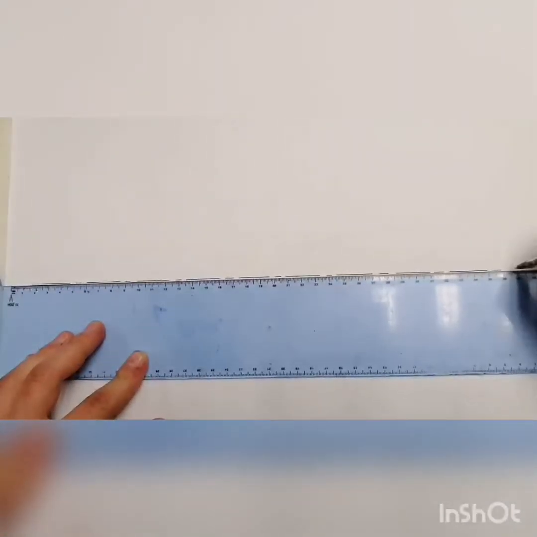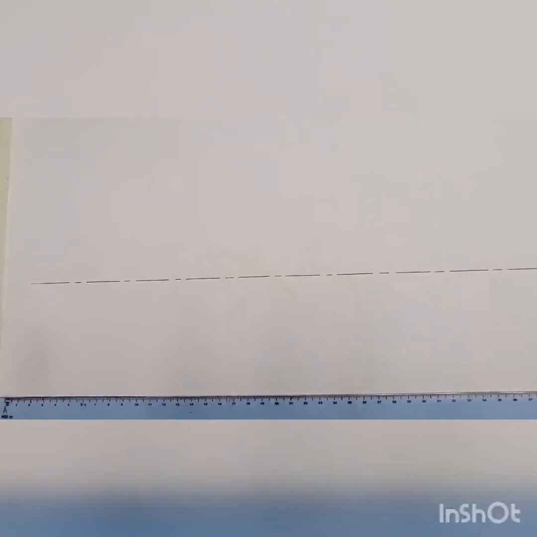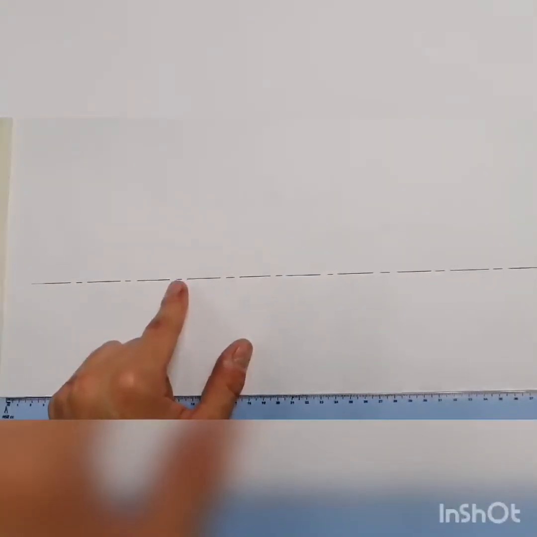Make it very clear that it's a long line and a short line. You guys can see very clearly that this is a very short line. This is a very long line.